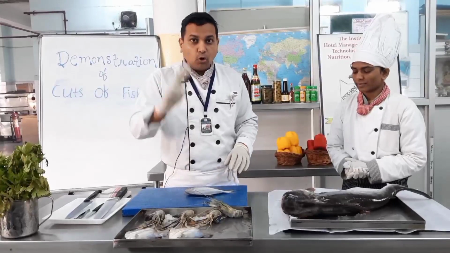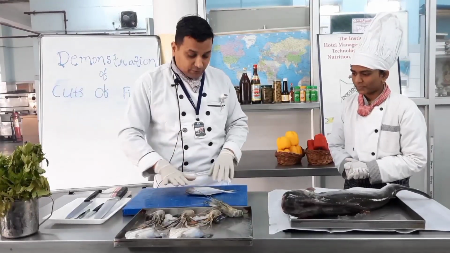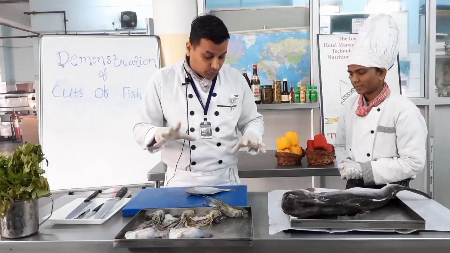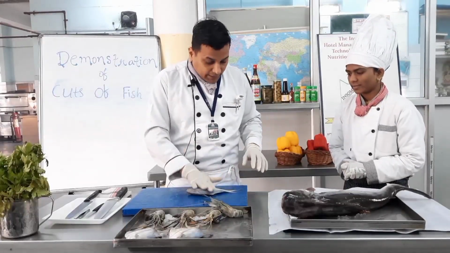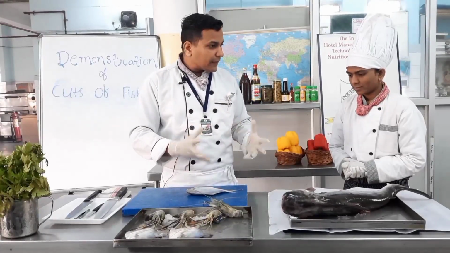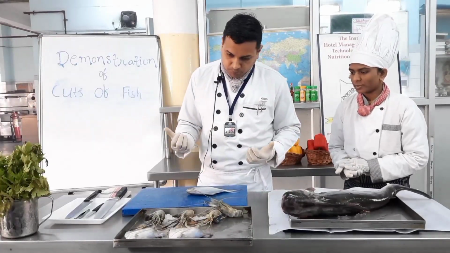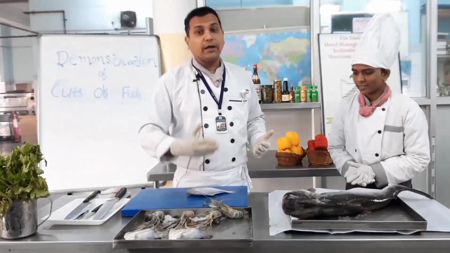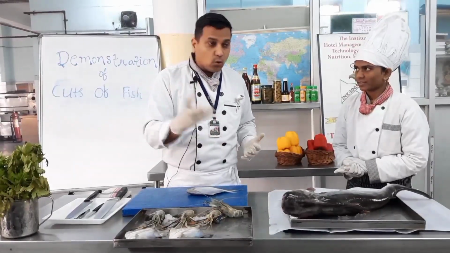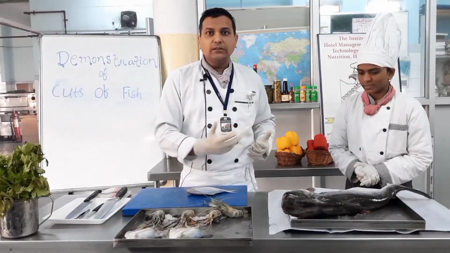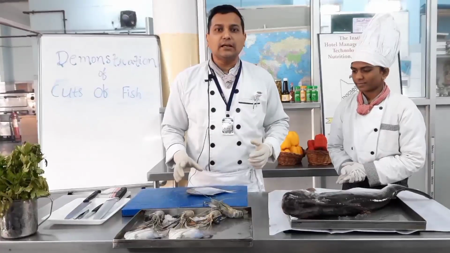Otherwise, both the eyes will be on top of the flatfish. One side will be dark and one side will be white. All the flatfish will be like that. I will show you cuts of fillet from this flatfish only. Can you give me examples of some round fish? Salmon, very famous. And in India you get rohu, katla, and mackerel, sardines, all will be considered round fish.